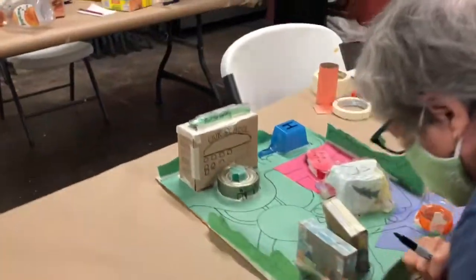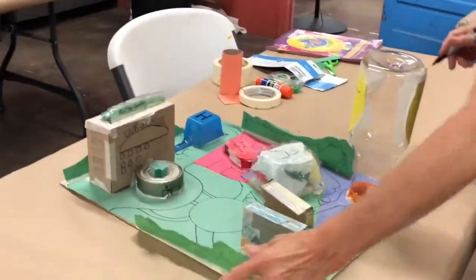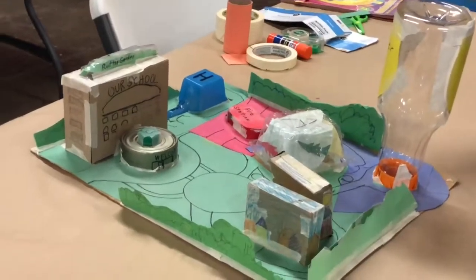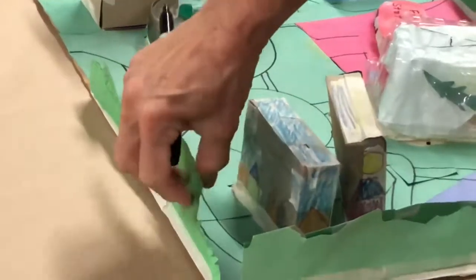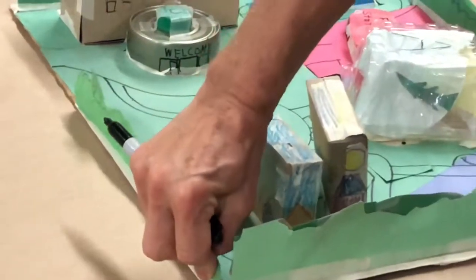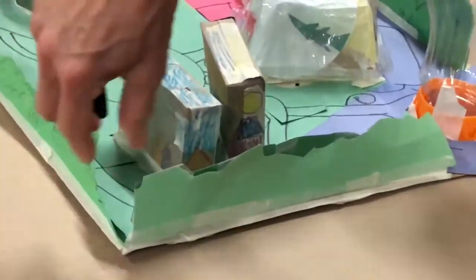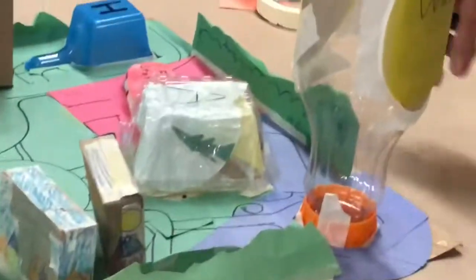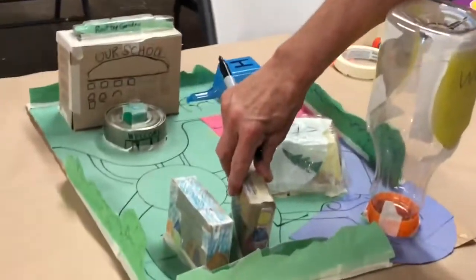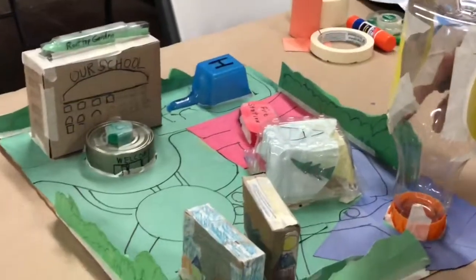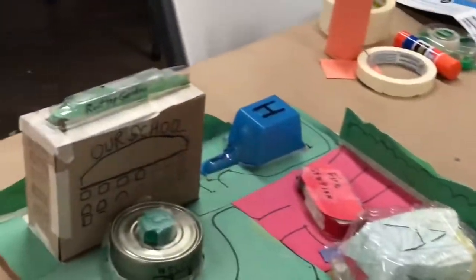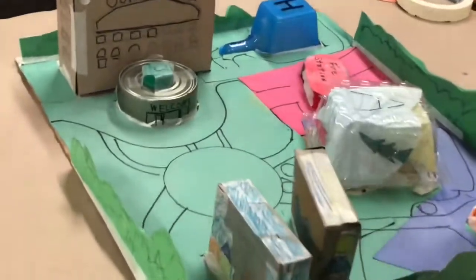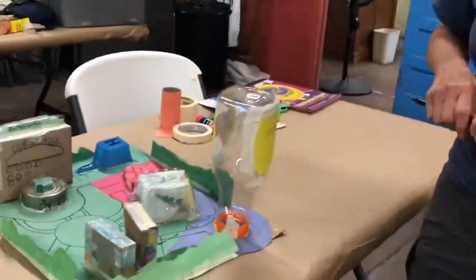Okay, and I think that's it for this project. You can see that there's some greenery on the edge here. I taped down some green, sturdier cardboard, just taping it around. And that's really the only thing I didn't spend much time doing. But I think you can see pretty much what to do here. And it's really all your design anyway. So have fun. See you later.